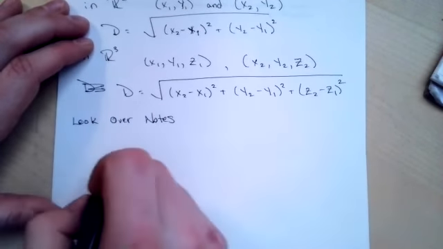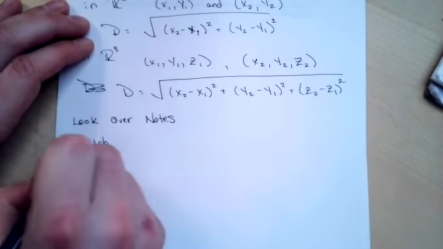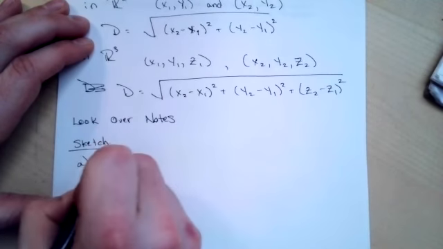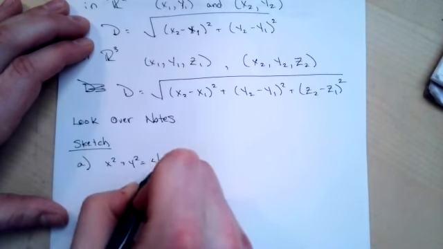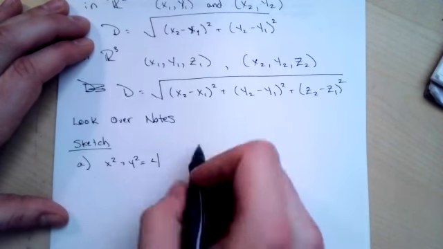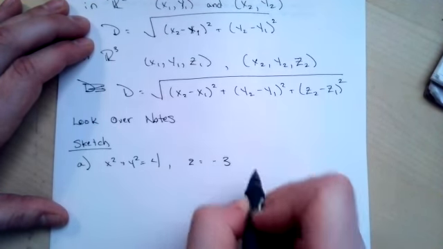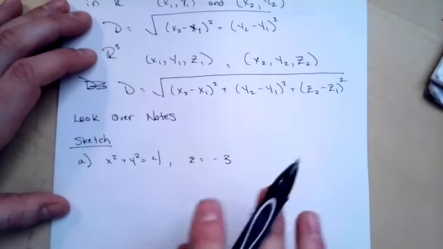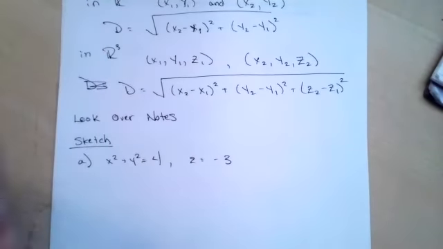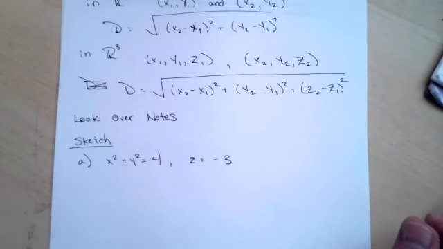And you want to practice sketching things like x squared plus y squared equals 4, and actually with an equation z equals minus 3. This is a good one to think about because now I have 2 equations. So 2 equations means we are codimension 2, which means the object we're going to be drawing is just a one-dimensional object.